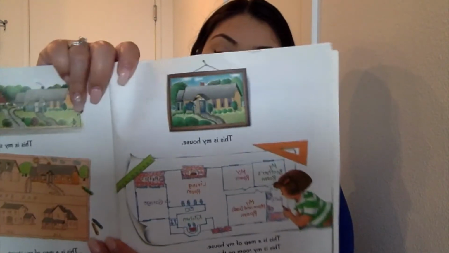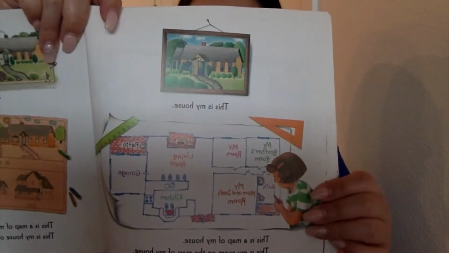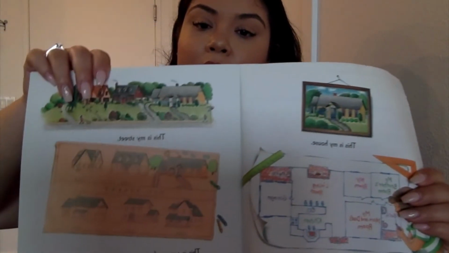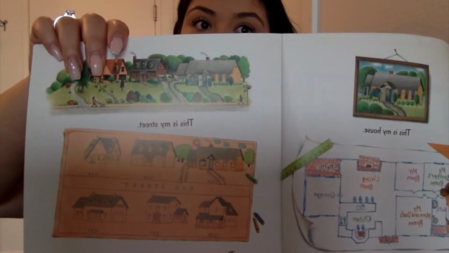This is my house. This is a map of my house. This is my room on the map of my house. This is my street. This is a map of my street. This is my house on the map of my street. So now we see her showing us her house and drawing a map of the inside of her house. And then over here she's showing us her block, and then showing us which is her house on the block.